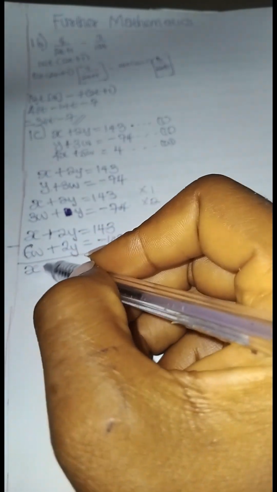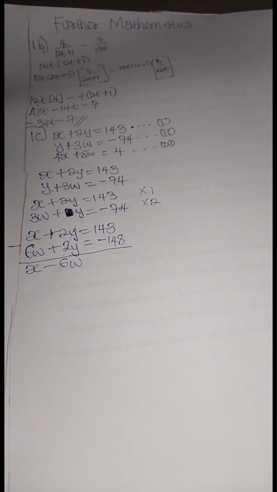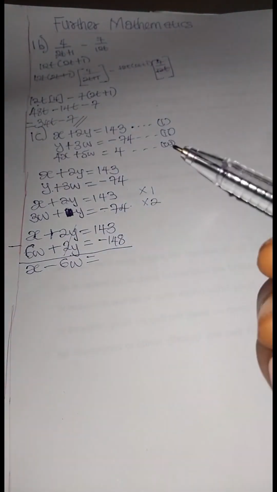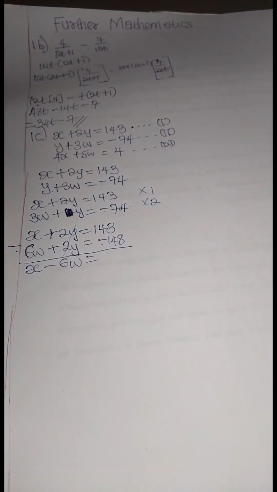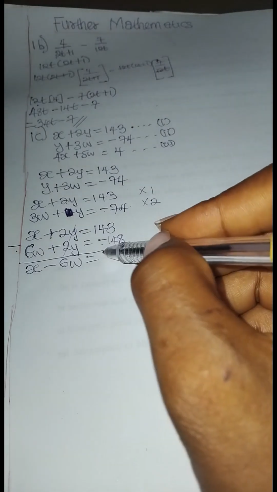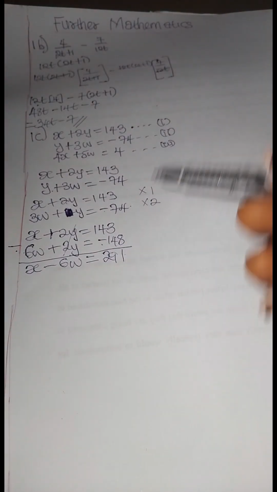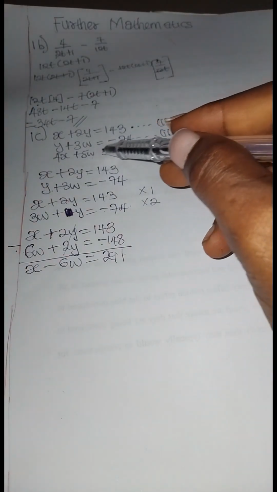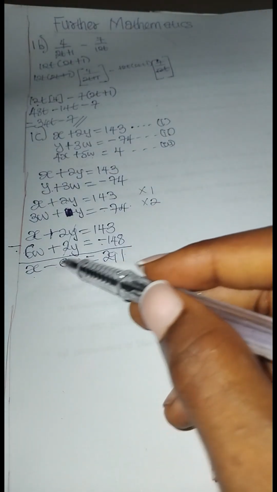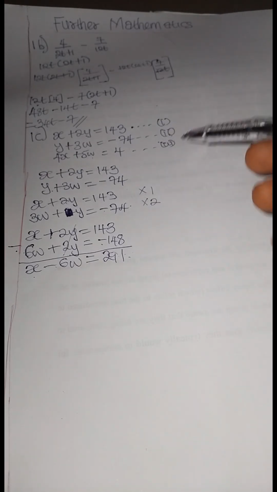If I subtract, I have x minus 6w is x minus 6w. 2y minus 2y will go out, give me 0. It will now be equal to 143 minus 148, which is the same as saying 143 plus 148, which will give me 291. Now this equation is looking like this, now having the same variable. So this is 4x plus 5w equals 4, and this is x minus 6w equals 291. Now I can solve these two simultaneously.